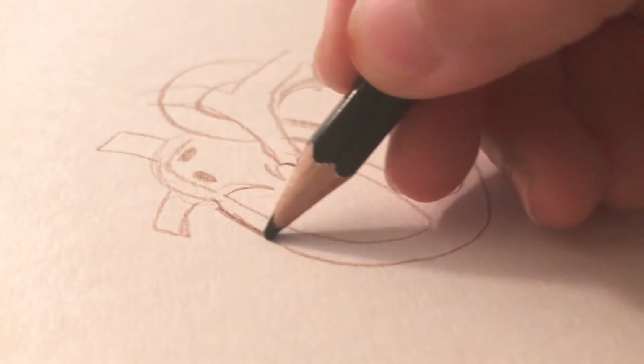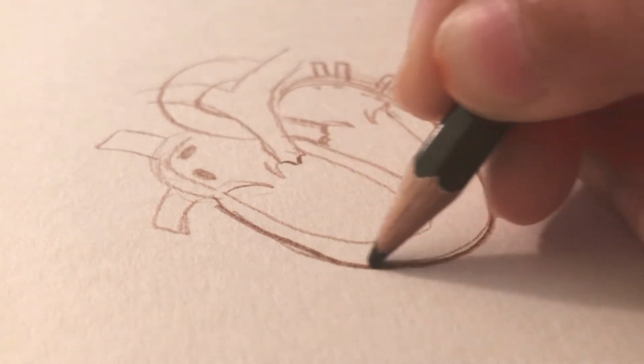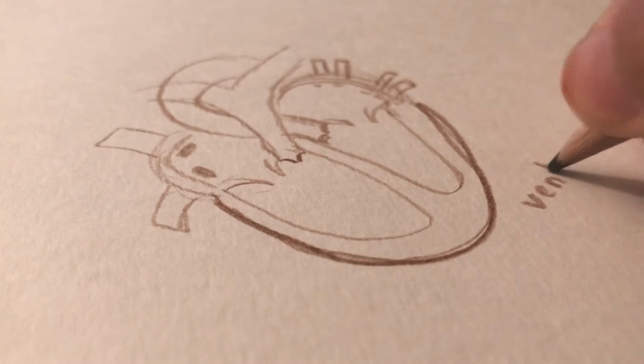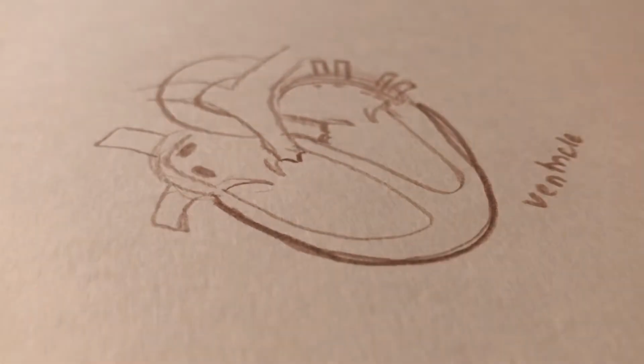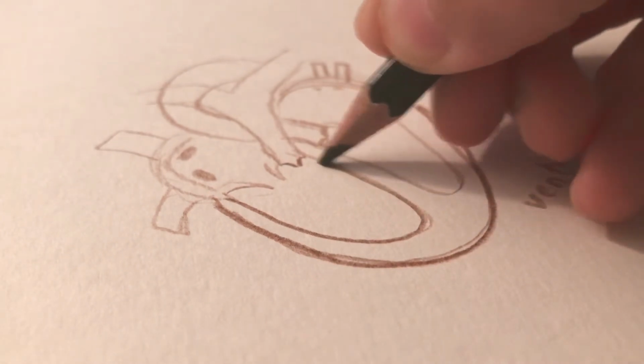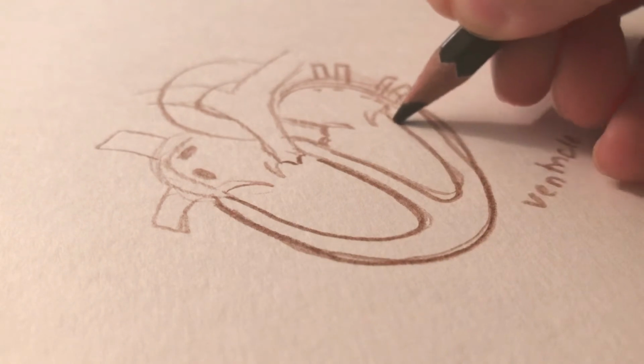So you start off by drawing a V-shaped structure tilted towards the left, and that would be the ventricle. And then you would make 2 U-shaped structures inside the bigger U to make the right and the left ventricle.